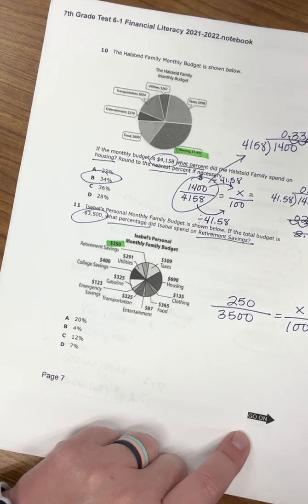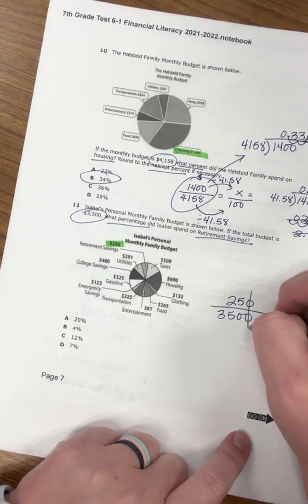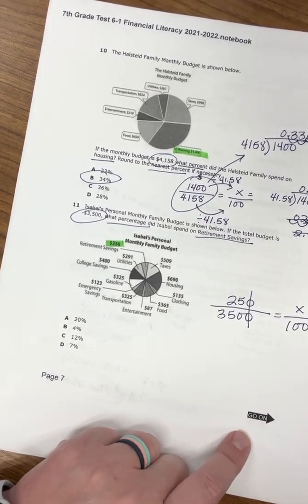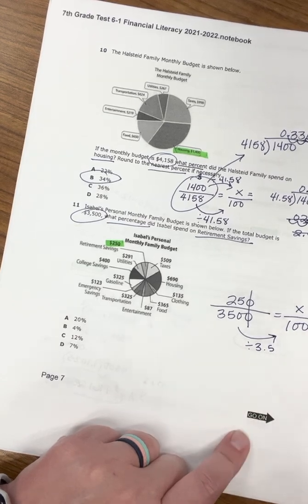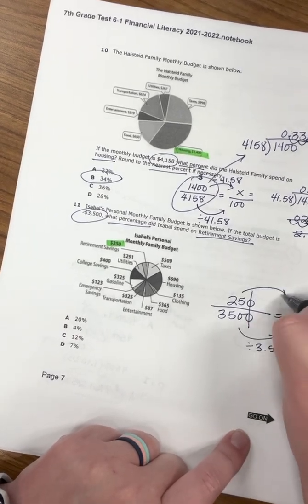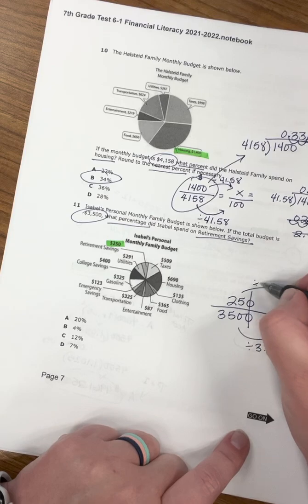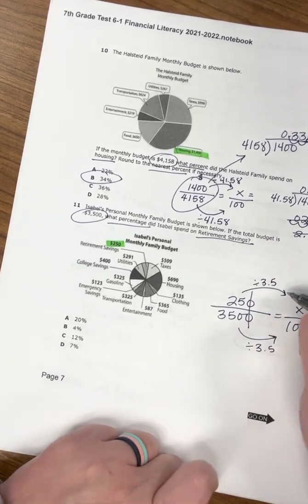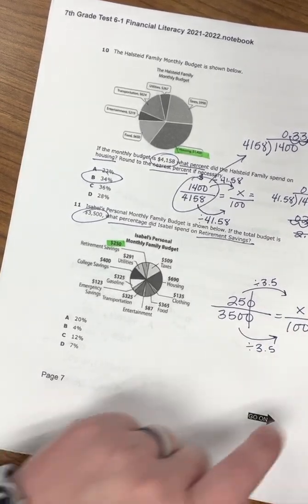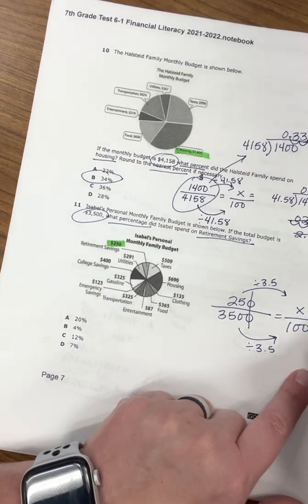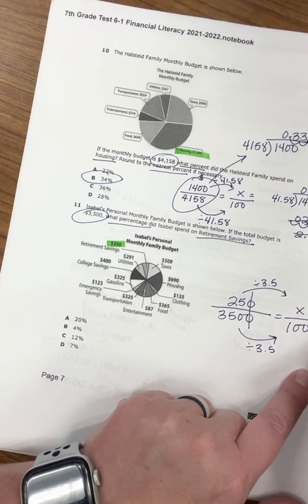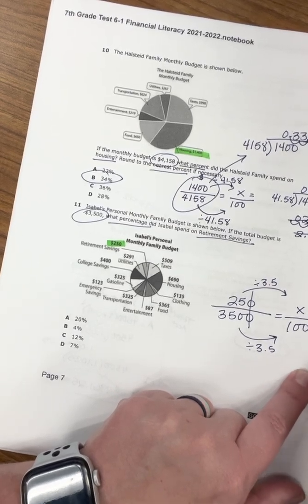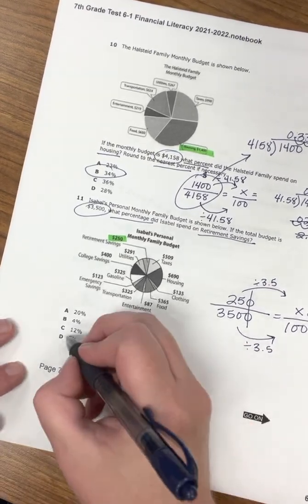Okay, if I solve this proportion, I would simplify this ratio to make my numbers a little bit smaller. And then I can see that 350 divided by 3.5 will give me 100. So now I will need to do 25 divided by 3.5. And 25 divided by 3.5 is 0.071, which would round to 7, which is D.